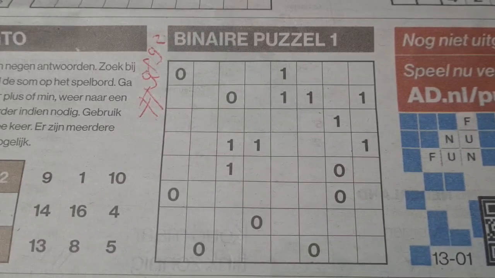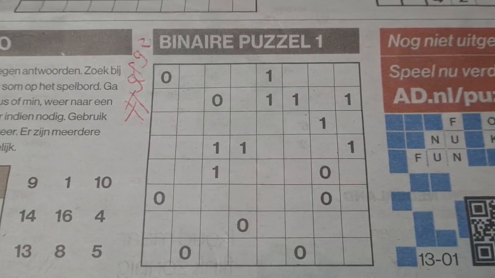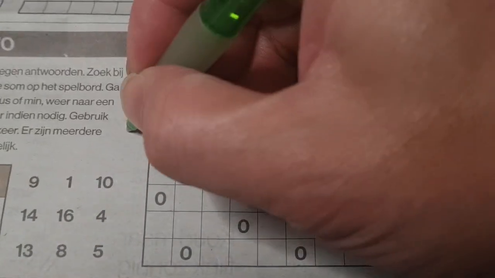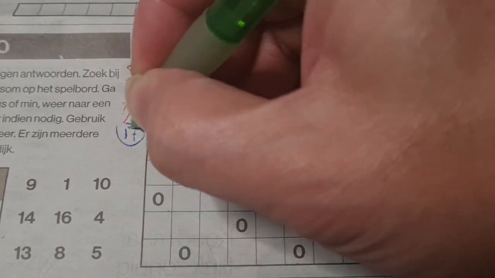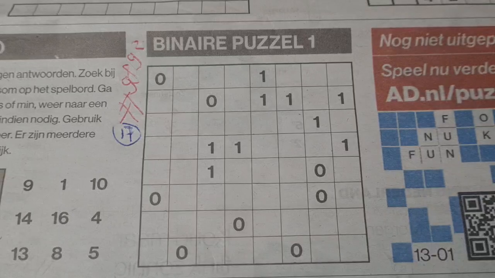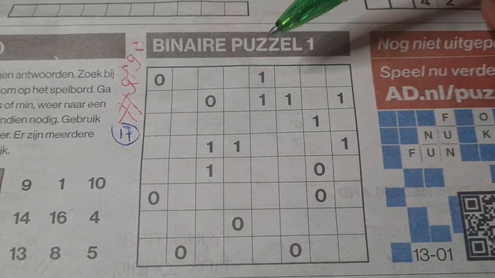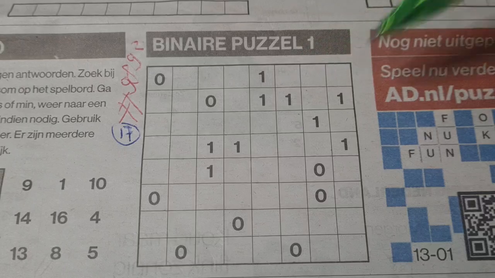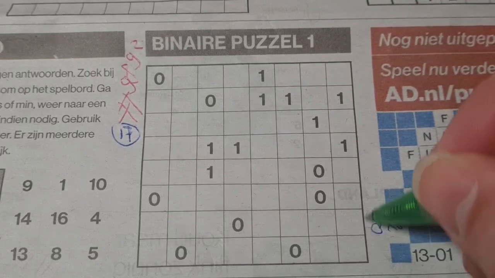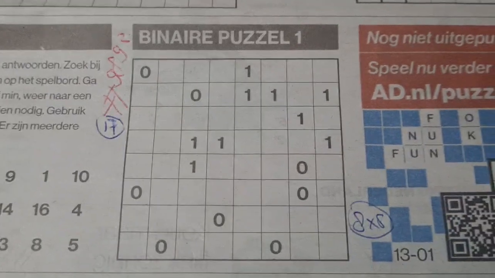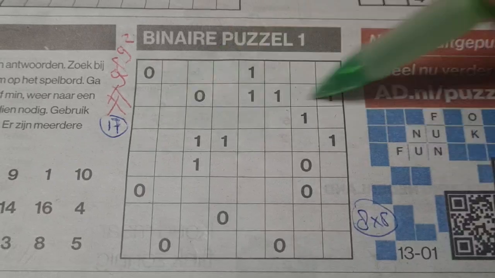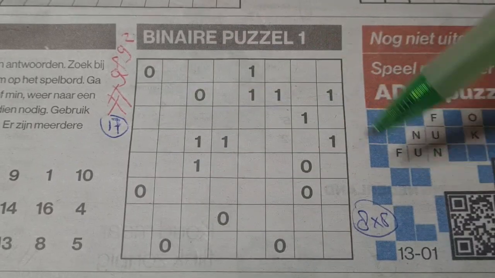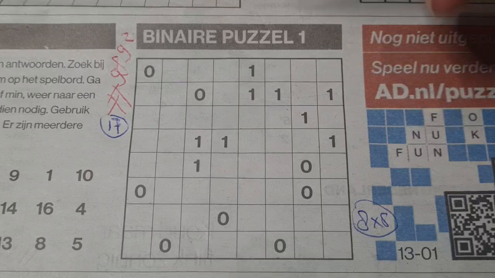I believe 17 printed digits. Yeah, before I start I always count the printed digits. This one is 17. And what kind of binary puzzle is this one? Let me count. 1, 2, 3, 4, 5, 6, 7, 8 by 8 binary puzzle. That means in a row or in a column there are always 4 ones and 4 O's. Alright, so let's get started.